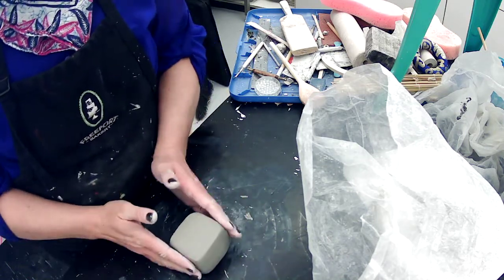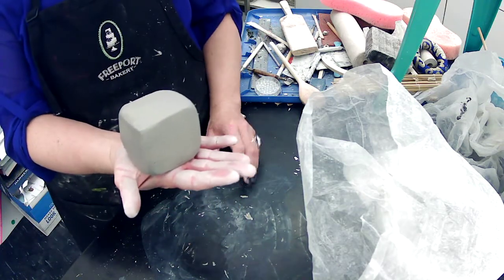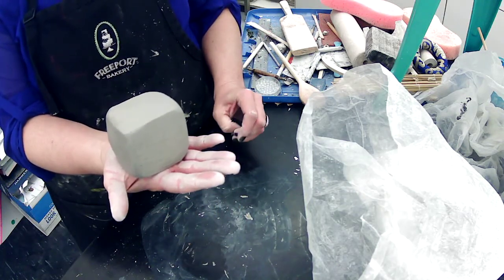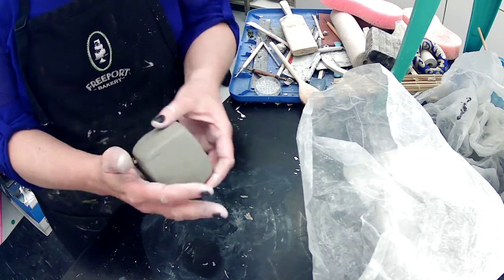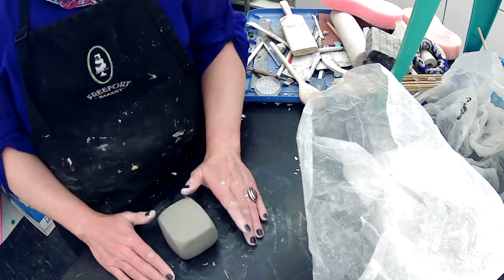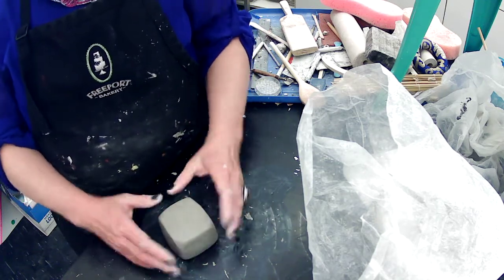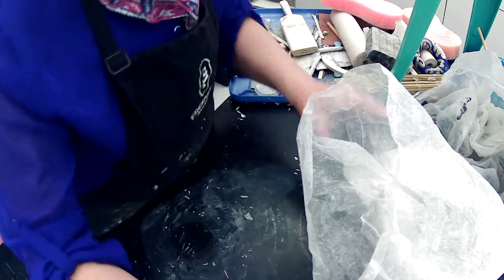Okay, so there's your cube. Do you have any questions? That's about 2 by 2. You're welcome. I think what I'll do is I'll let that dry a bit, and the next time I see you, if you have any more questions, I can add to it and help you with the rest of it.